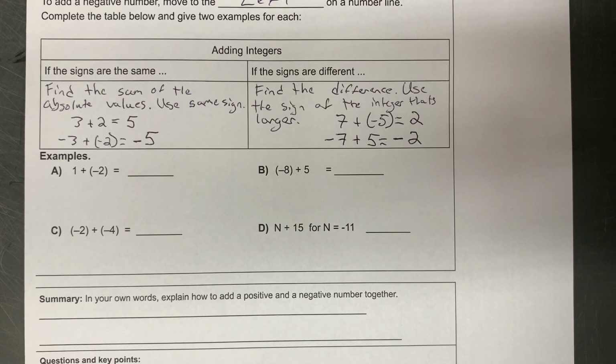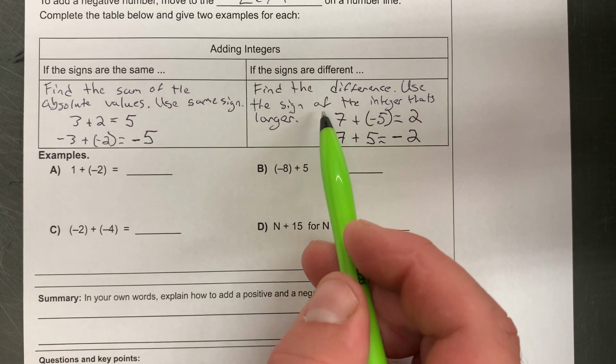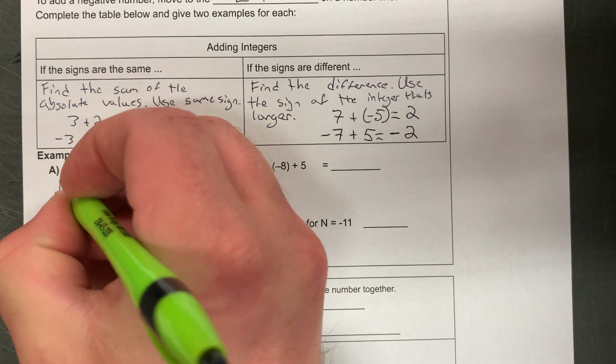A couple more examples that we have here for the day. I have 1 plus a -2. I know that the signs are different, so I can find the absolute values of each.